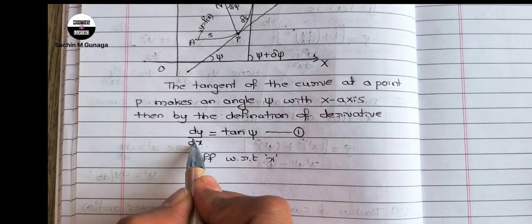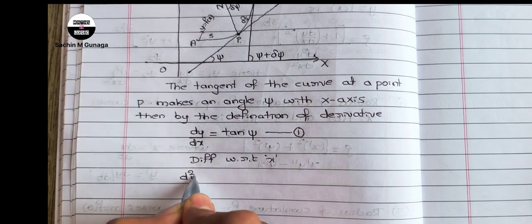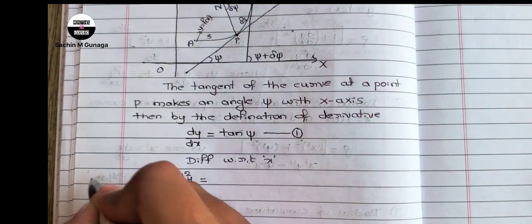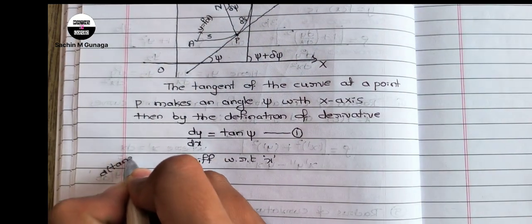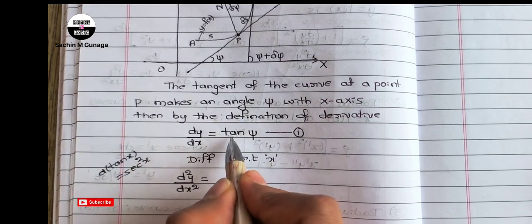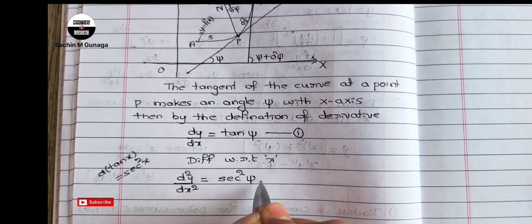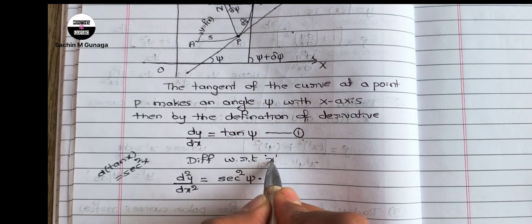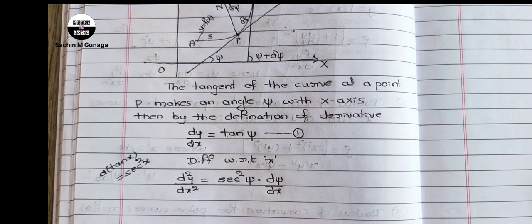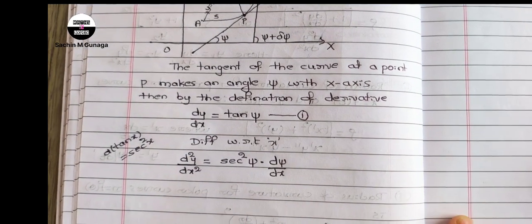Then d square y by dx square is equal to, again we know differentiation of tan x is sec square x. Therefore, differentiation of tan psi becomes sec square psi into d psi by dx. That is the chain rule, because here we are differentiating with respect to x.